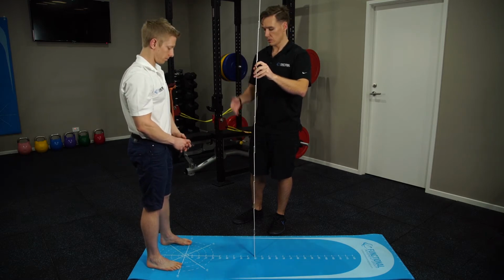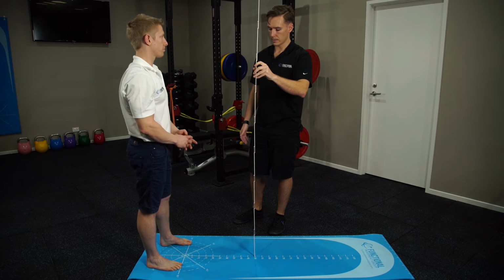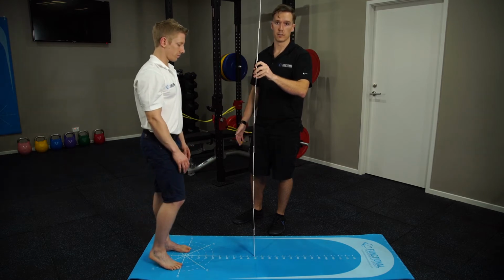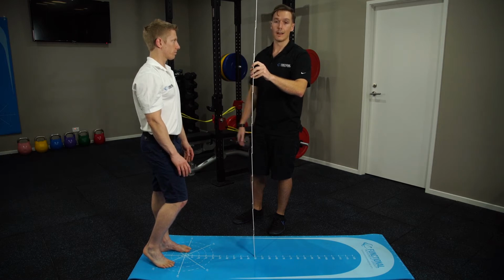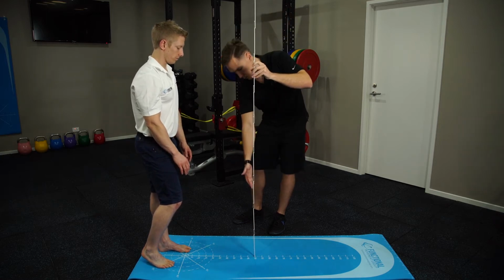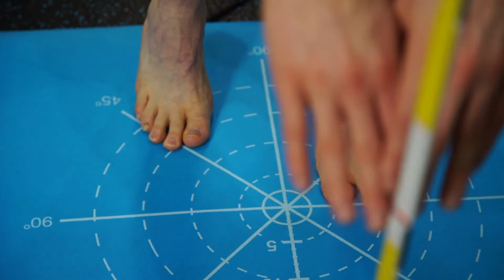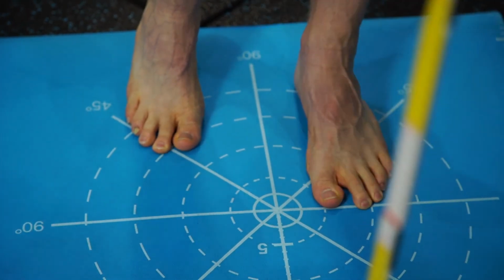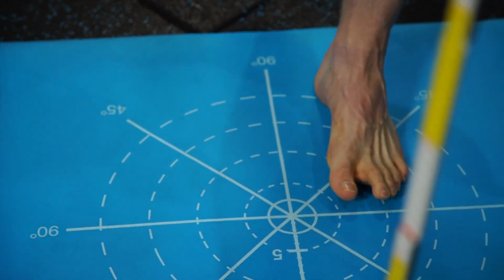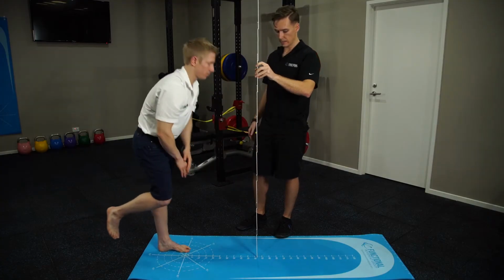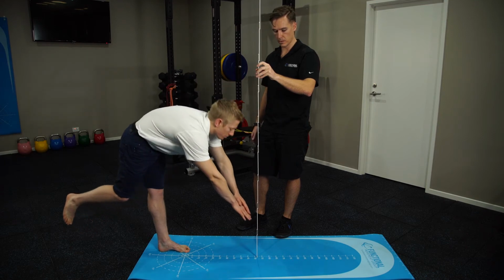From that, we can then start to reduce the stability and see how that changes the quality of their motion. So I'll get Stephen here now to stand in a single leg balance stance. So we've slightly reduced the stability of his system, and now we'll get him to once again reach towards that angulation. From there, we can then decrease the stability even further by getting Stephen now to stand in a full single leg balance stance. Once again, asking the patient to reach towards that verticality.